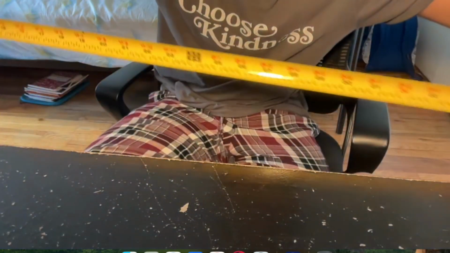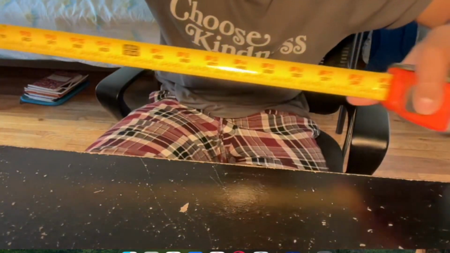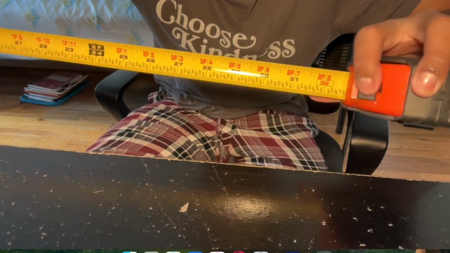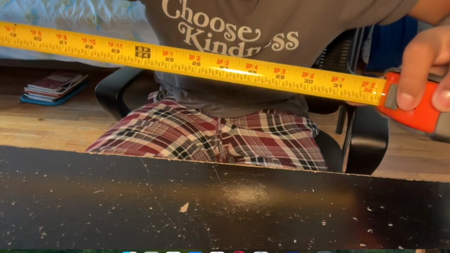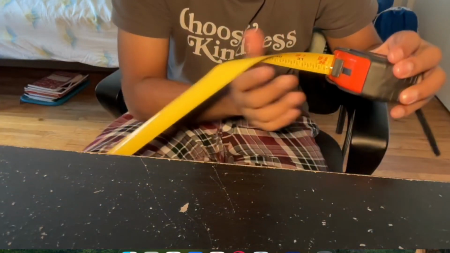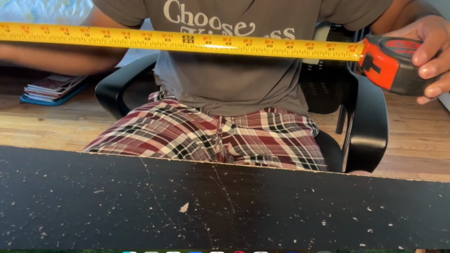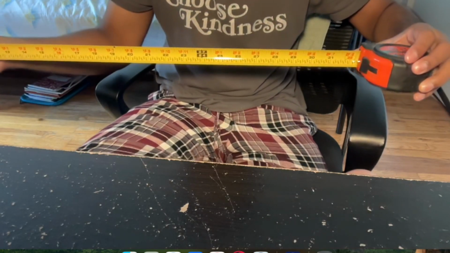And there's a clip over here. Let me see if I can get that in the camera. There's a clip over here. You press that and it clicks. It holds the measuring tape at a certain distance, which is very awesome.